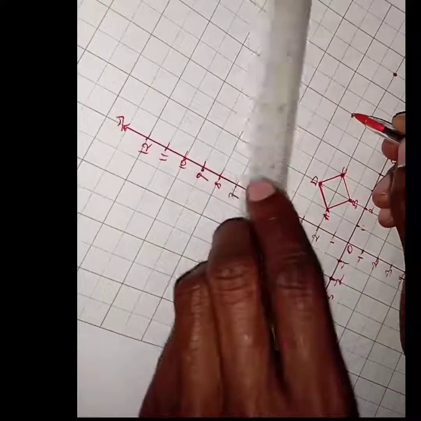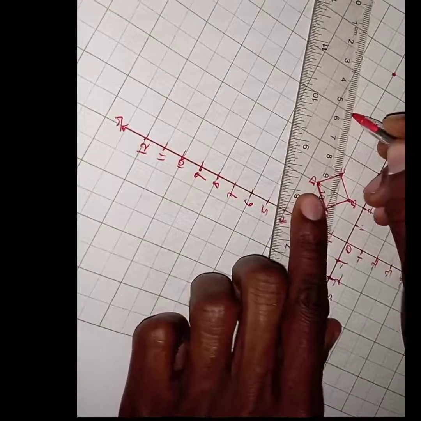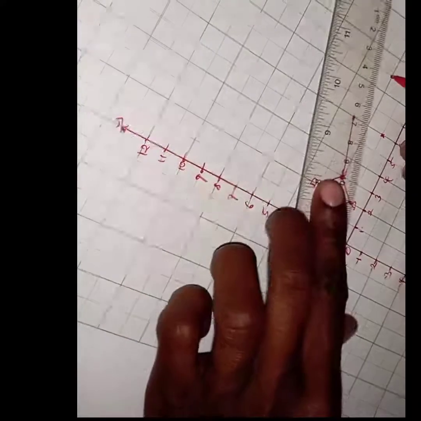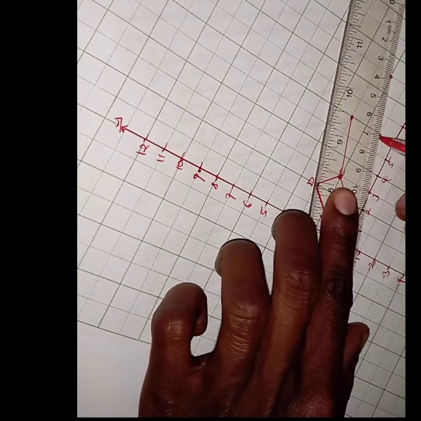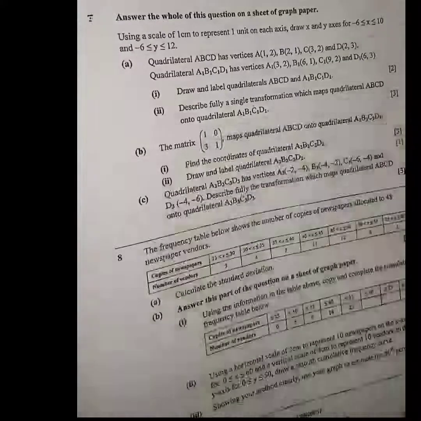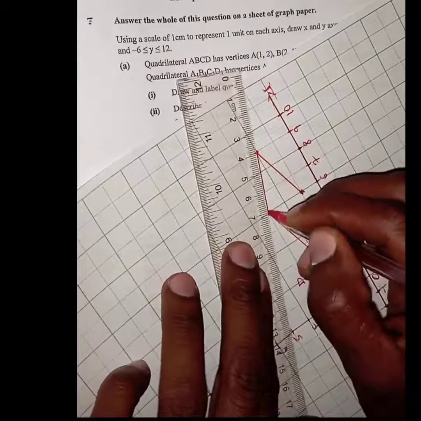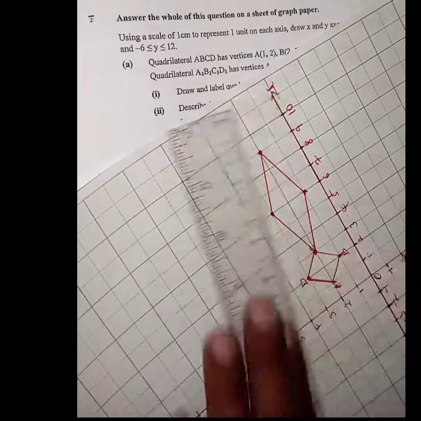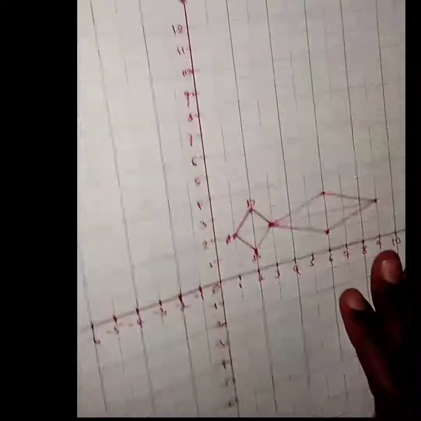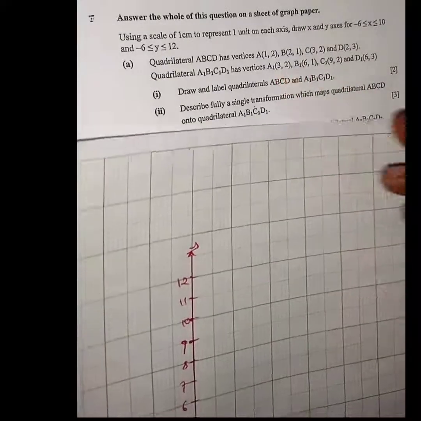So you connect. Connect. So indicate (3, 2) was A1.